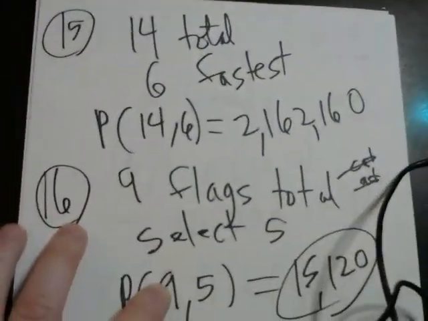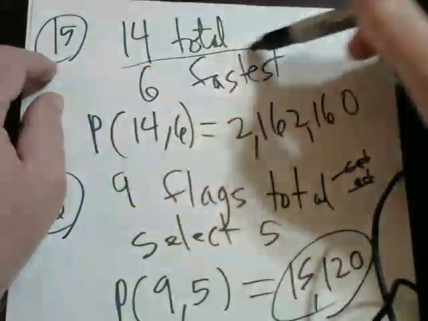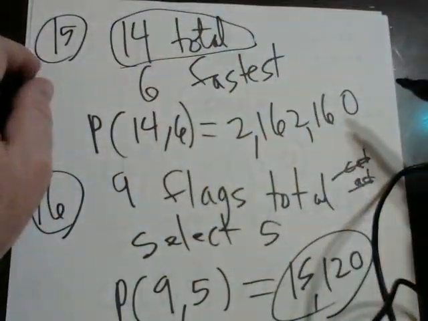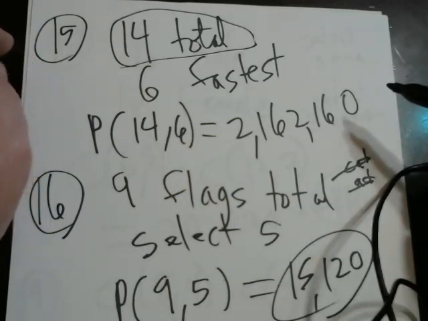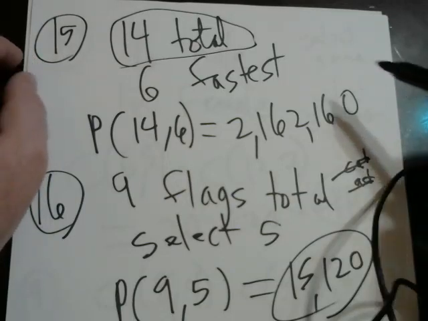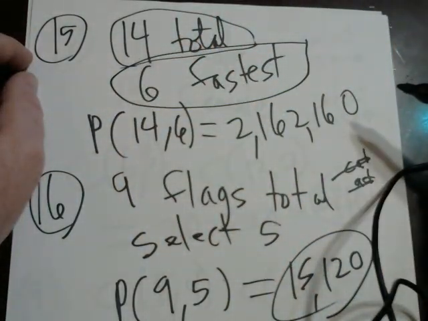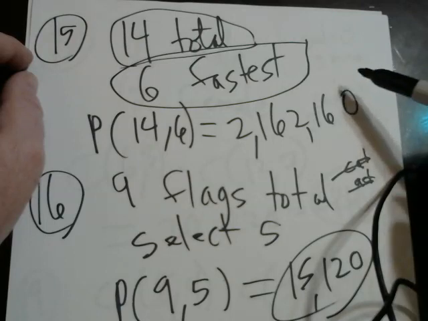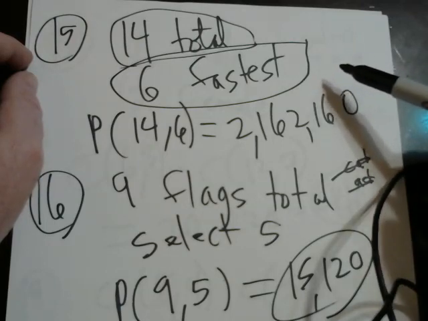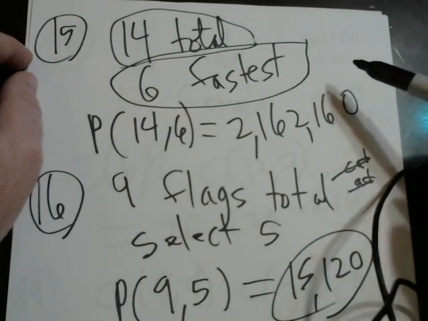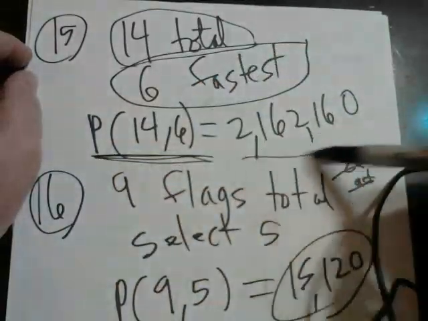So let's try number 14 real fast. All right. Now on this one, I believe it said something like there are 14 swimmers in a race total, and we're going to consider the 6 fastest swimmers in order. How many different ways can the 6 fastest swimmers finish the race? So order matters here because if Fred is first versus second, it makes a difference. It's considered a different possibility, a different permutation. So it would just be 14 choose 6 permutations, and you get this huge number.